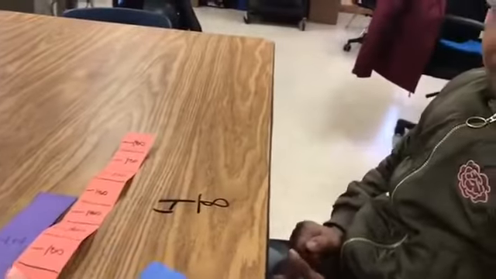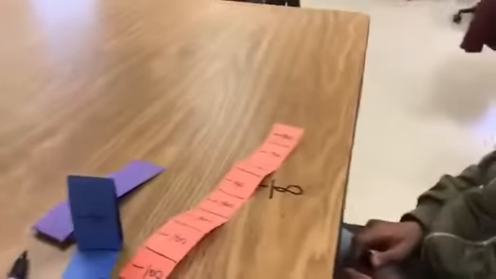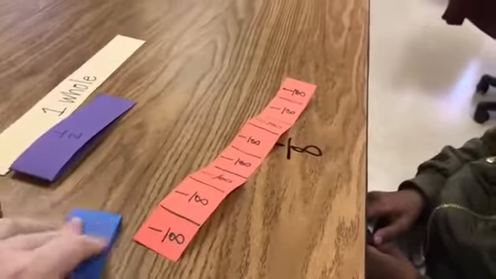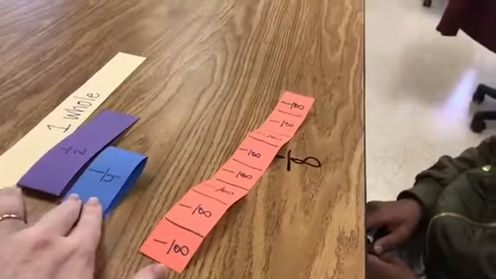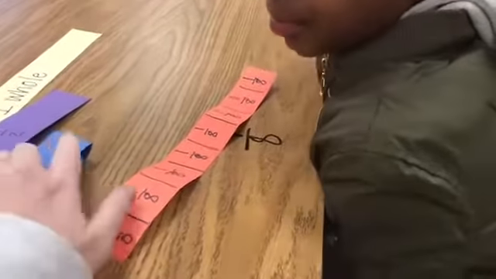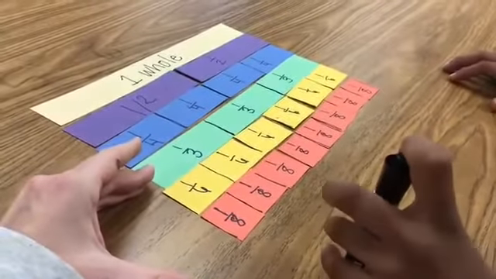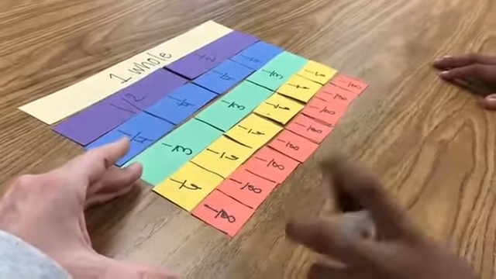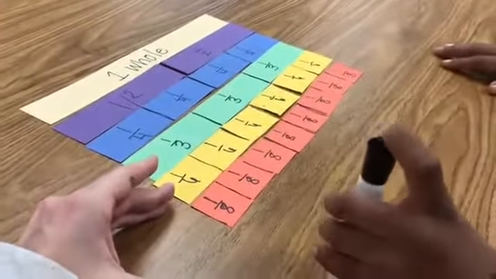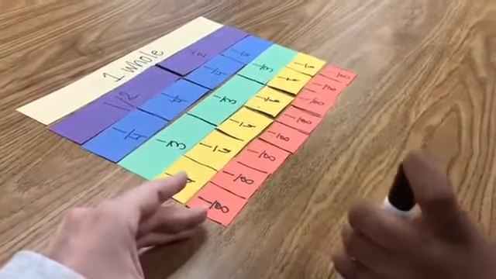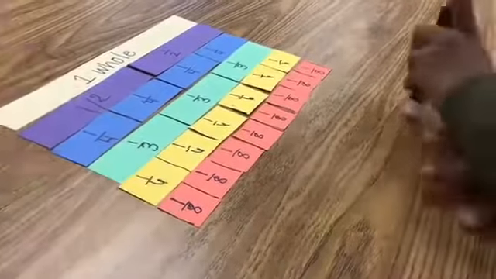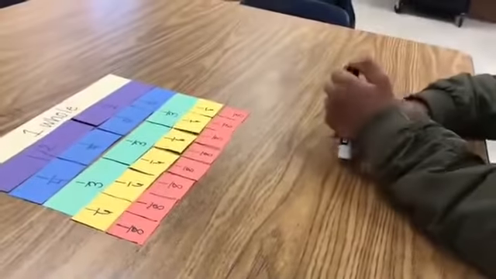2. So the whole is the biggest, right? And then half of a whole is a half, right? Half of a half is a 1/4. Fourth. And then we call these pieces thirds, and how many make a whole? 3. These are called sixths. And how many make a whole? 6. And these are called eighths. And how many eighths make a whole? 8.